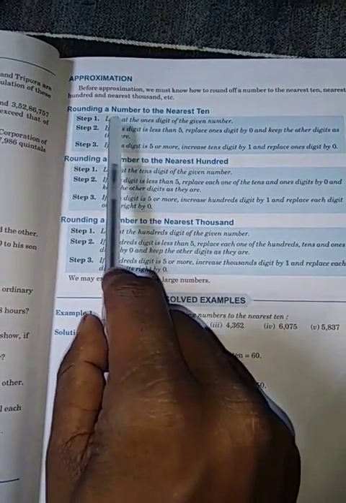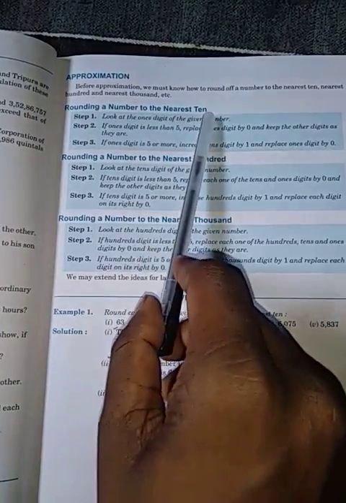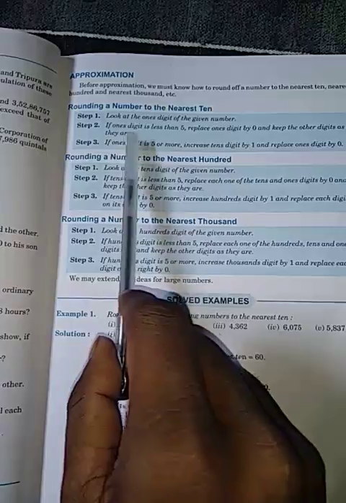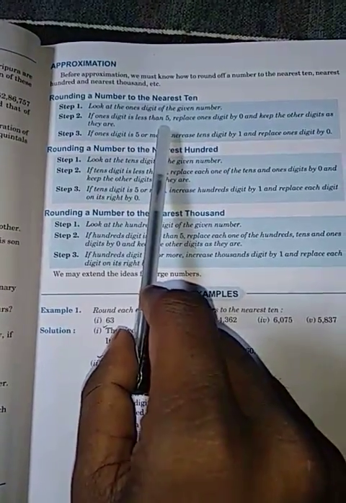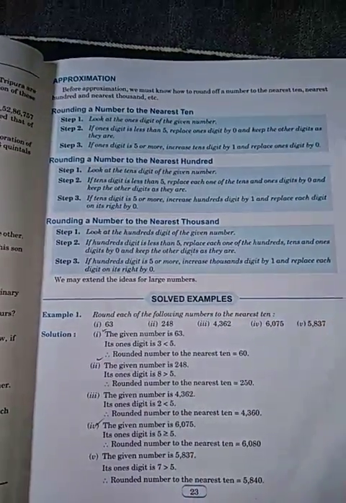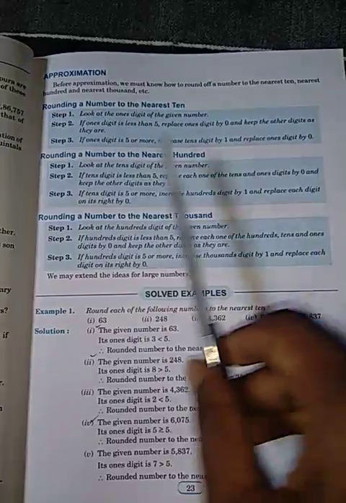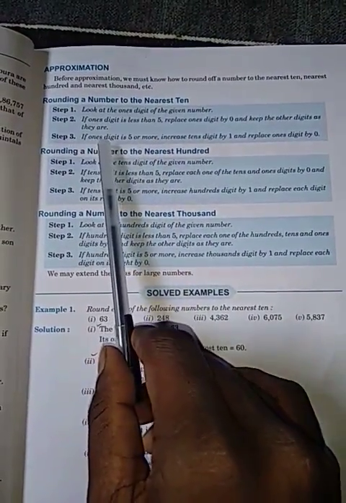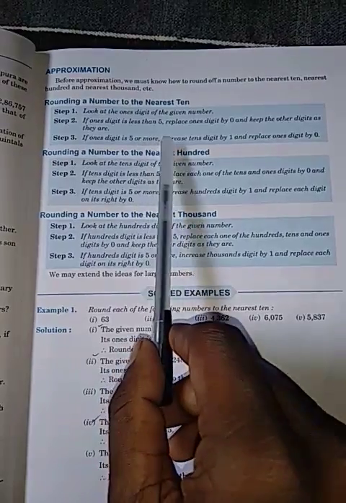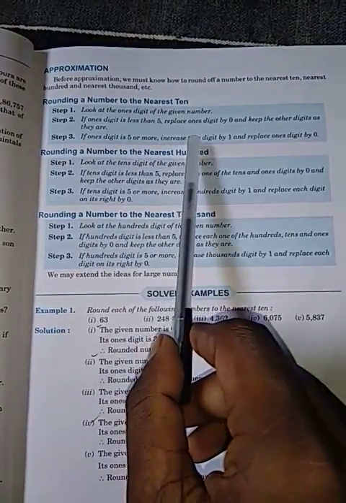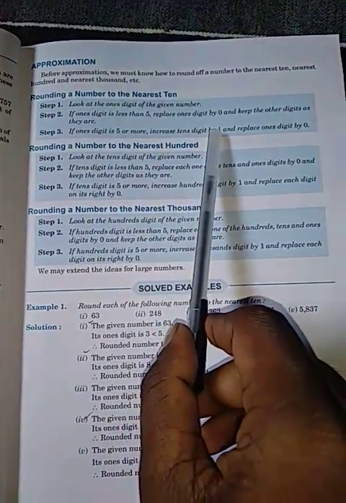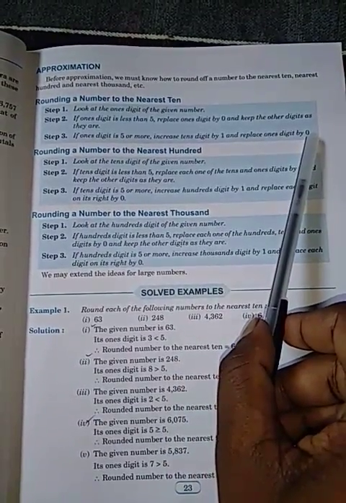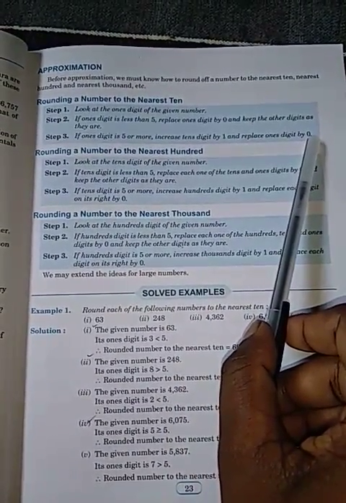While rounding a number to the nearest 10, first look at the ones digit of the given number. If the ones digit is less than 5, replace the ones digit by 0 and keep other digits as they are. Step 3. If the ones digit is 5 or more than 5, increase the tens digit by 1 and replace the ones digit by 0 and keep other digits as they are.